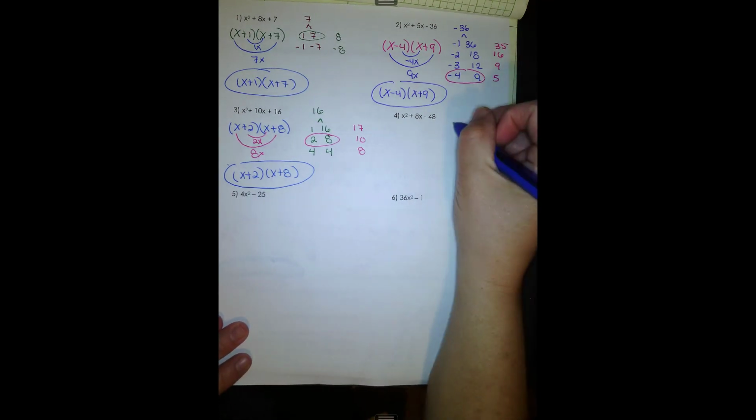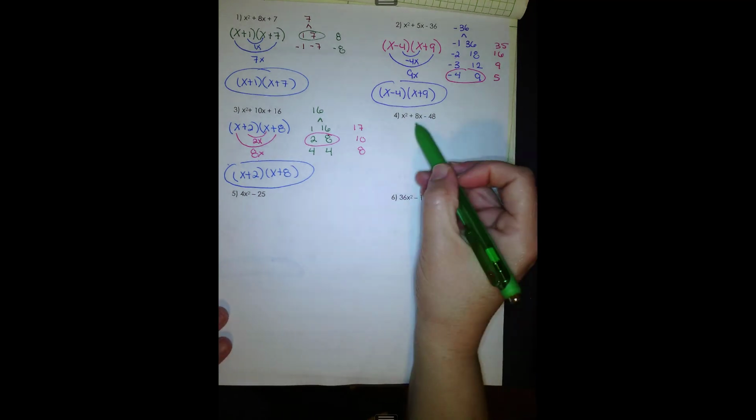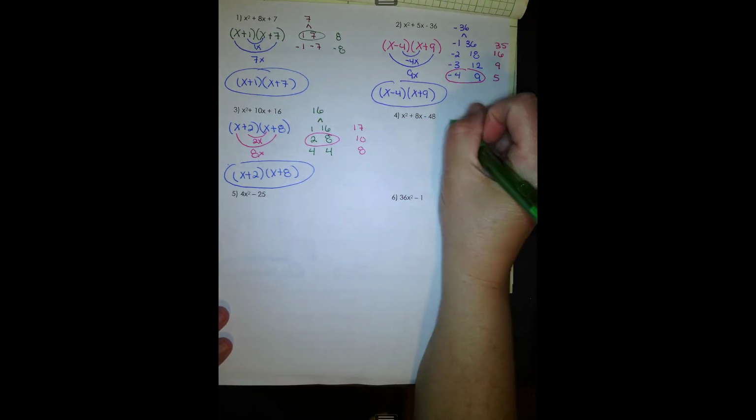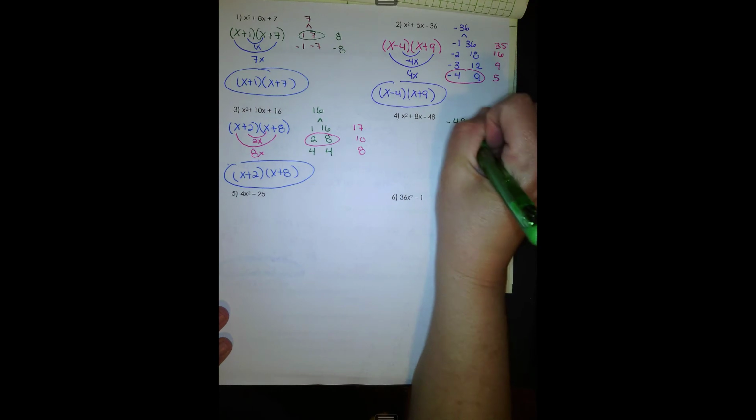And our last one of these, we've got x squared plus 8x minus 48. So once again, with that negative number right there, negative 48, we're going to need a positive number and a negative number. So we need two numbers multiplied together that's negative 48, but add to be positive 8. So one of them has to be a positive number and one of them has to be a negative number.